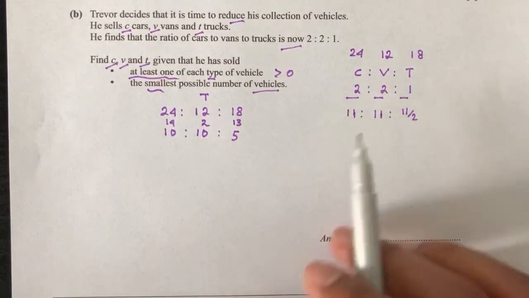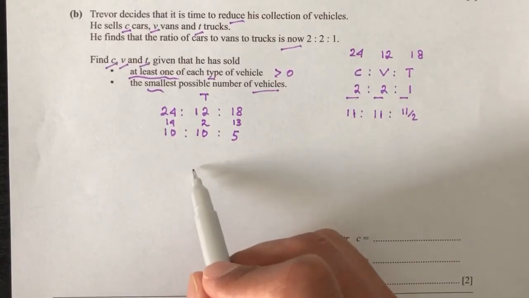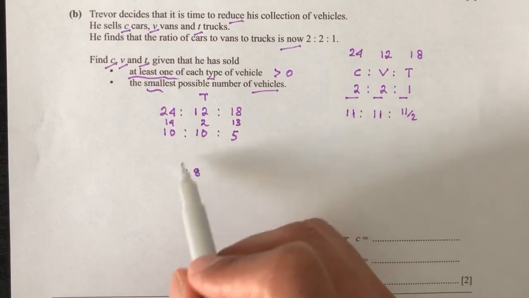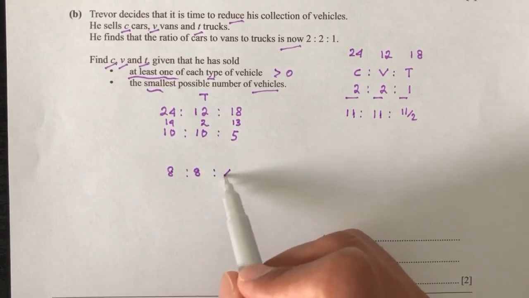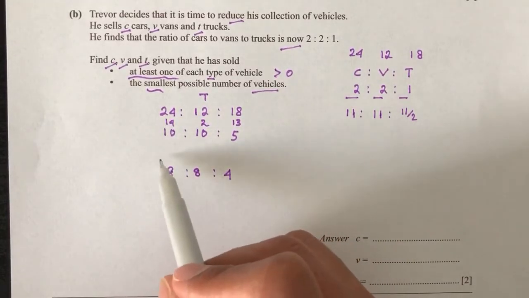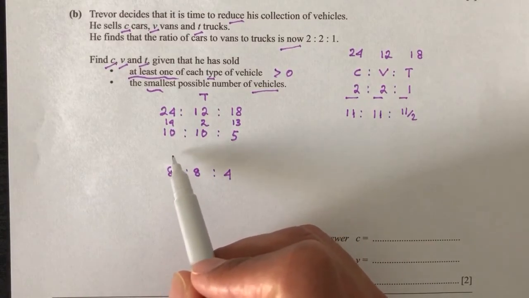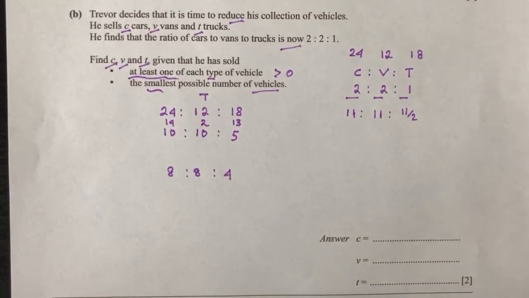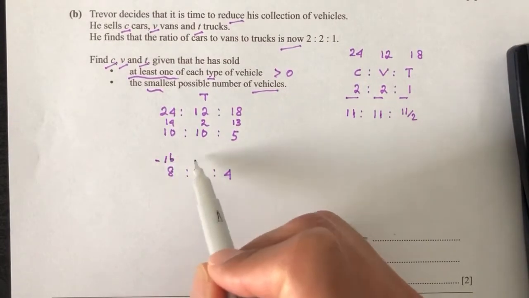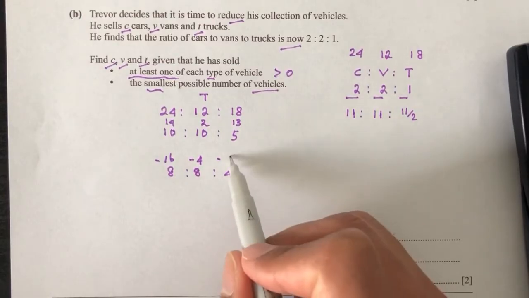But let's say if I increase this, if I sell 4 trucks, that will be 8, and this must be 8 as well, and this must be 4. So let's see what is the difference. So for this to become this, I have 2 minus. So what is 24 minus 8? That will be 16. So I have to minus 16, minus 4, and minus become 14.